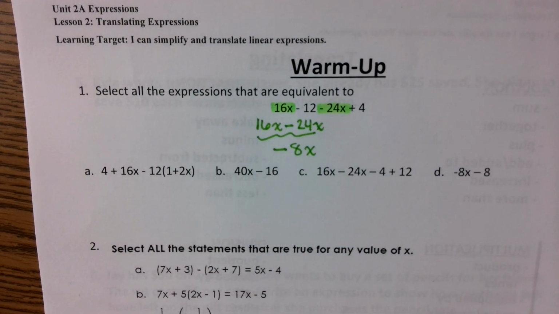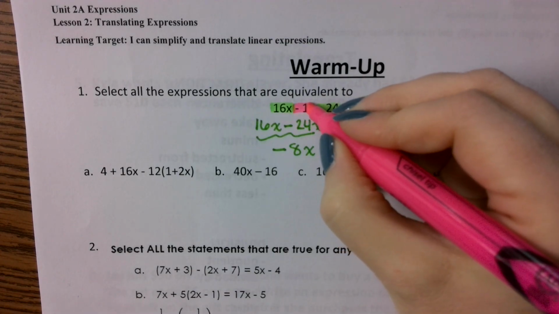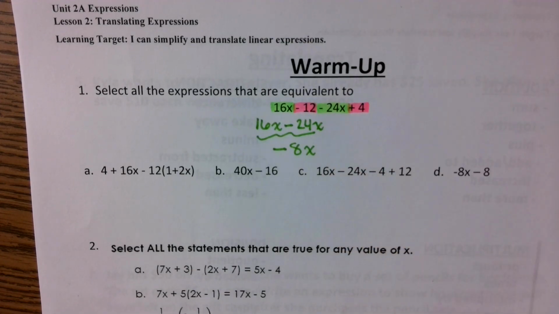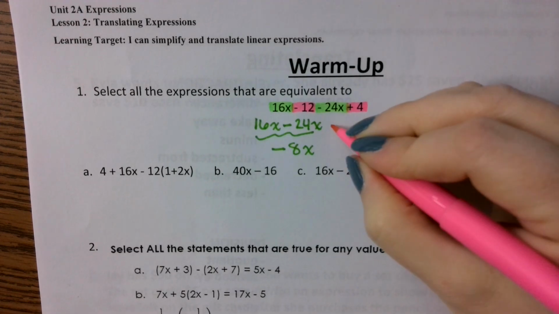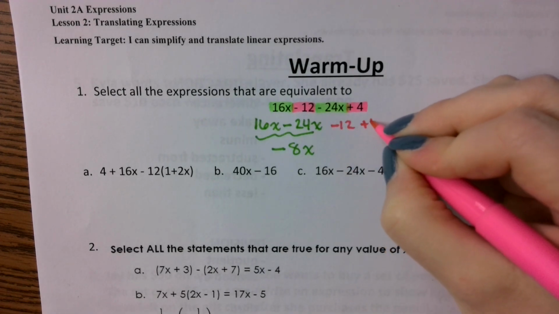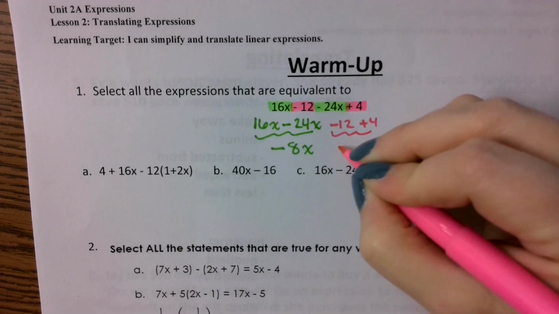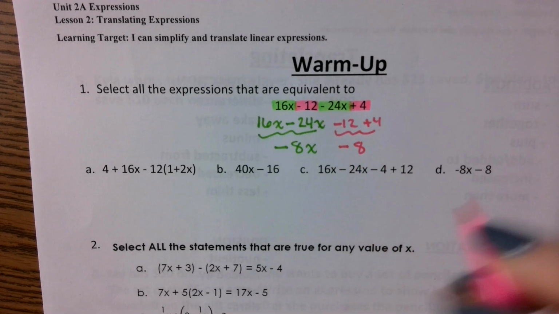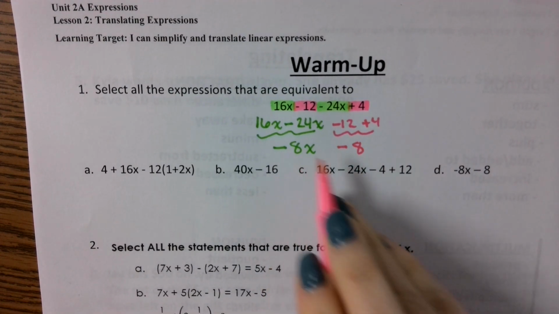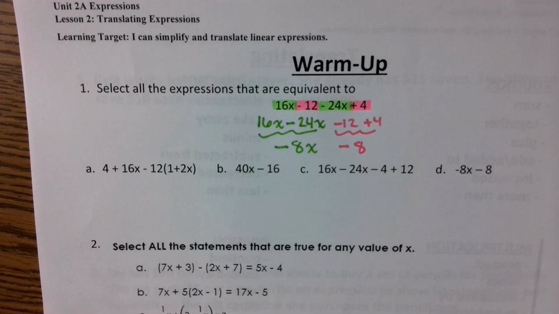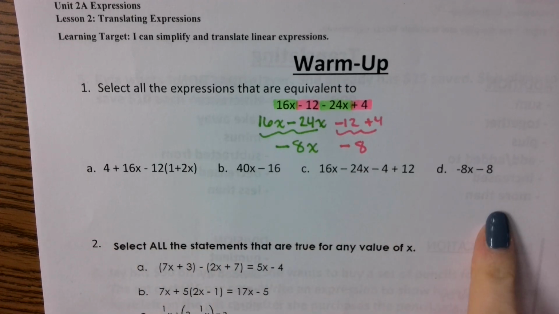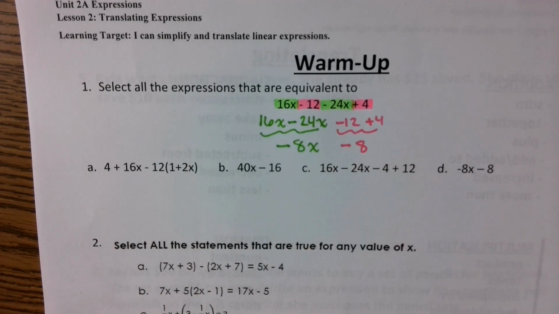Okay, then we've got our constants. Our constants are also considered like terms, so we have a negative 12 and a positive 4. Negative 12 plus 4 is going to come out to a negative 8. So we wind up getting the expression negative 8x minus 8. So we want to identify which of these are equivalent to negative 8x minus 8.